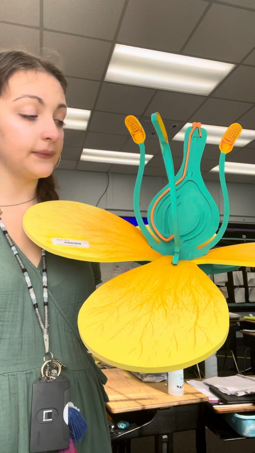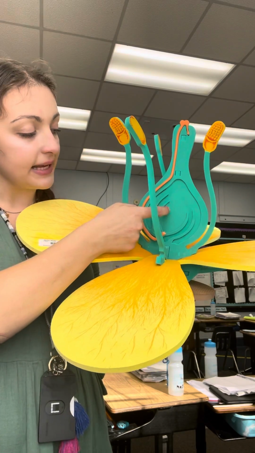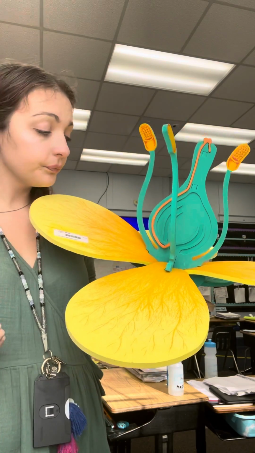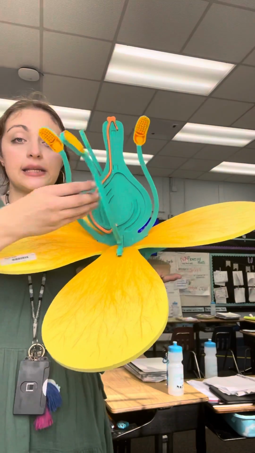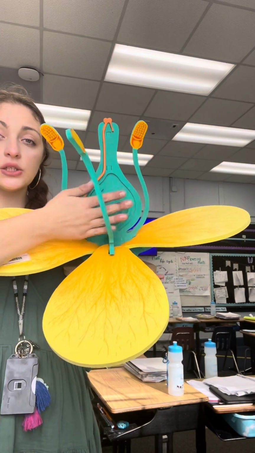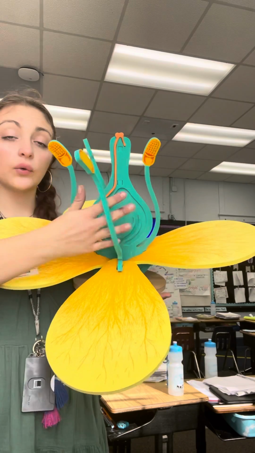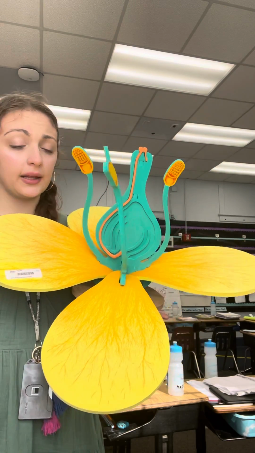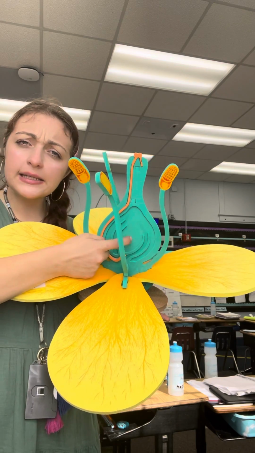When the sperm cell and the egg cell join together, a seed is formed. And seeds will form in the ovules here. Now, two things can happen once the seeds form, okay? This ovary can turn into a fruit. The ovary will develop into a fruit if it is like an apple tree or an orange tree or anything like that. And what is in fruits?